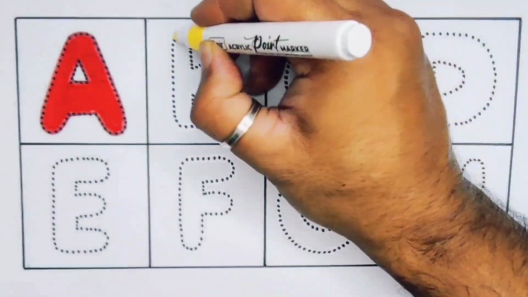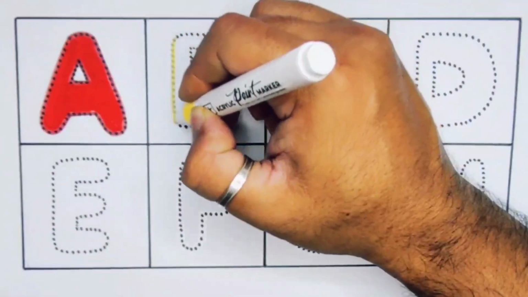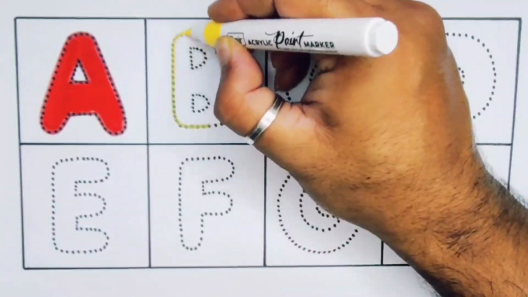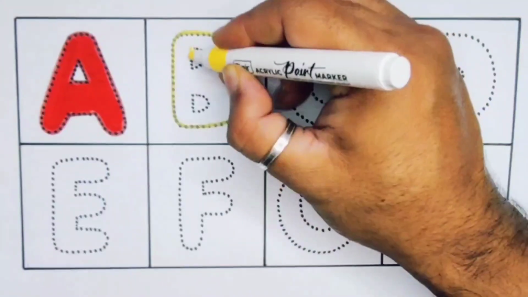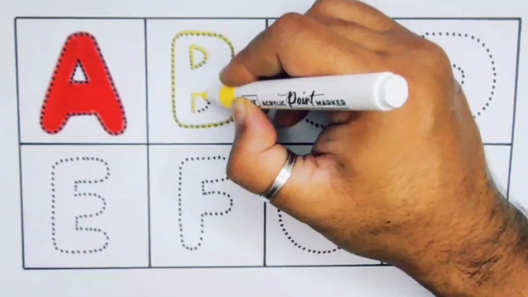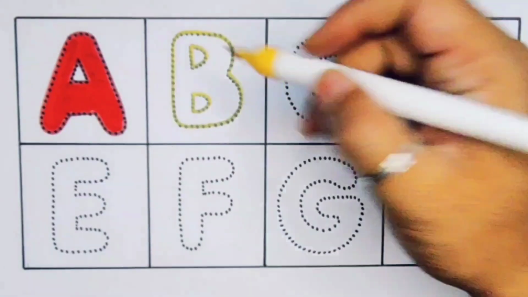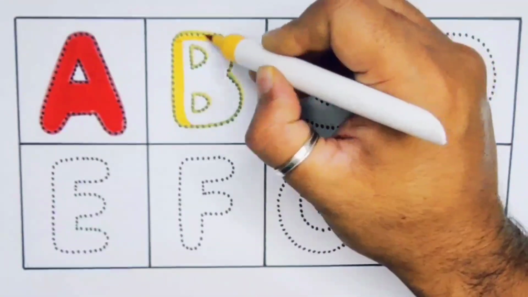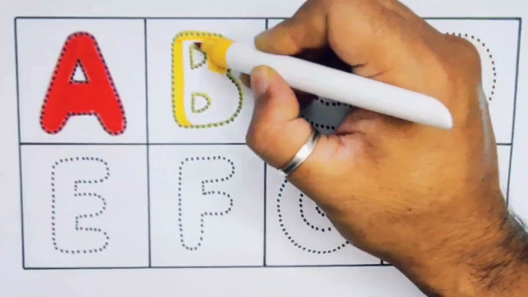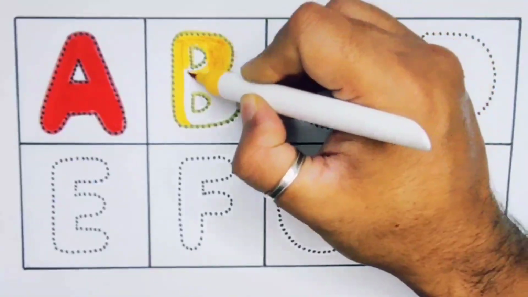Next, B. This is B. Now put the color, yellow color. What is kids? This is B.